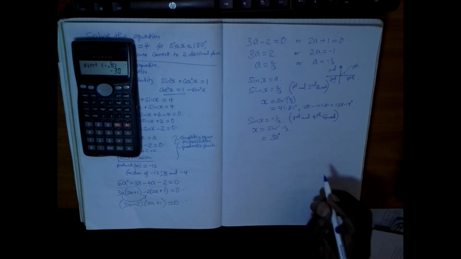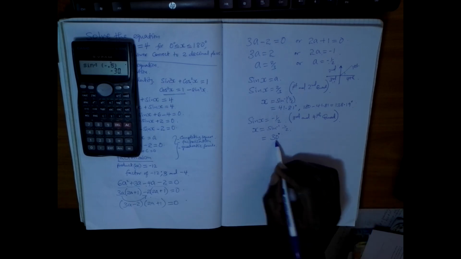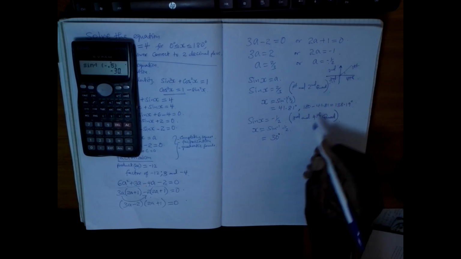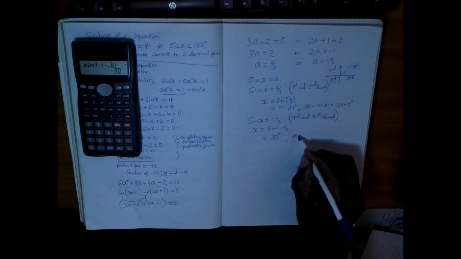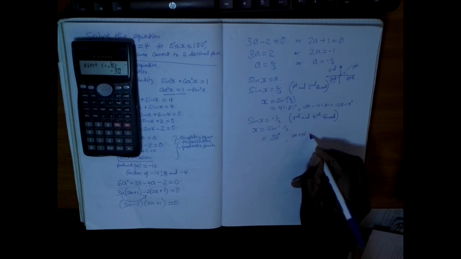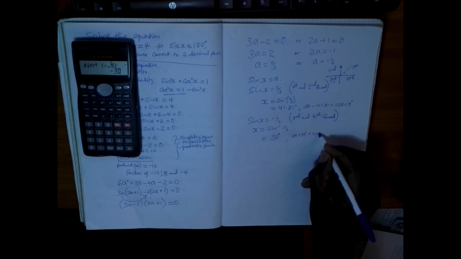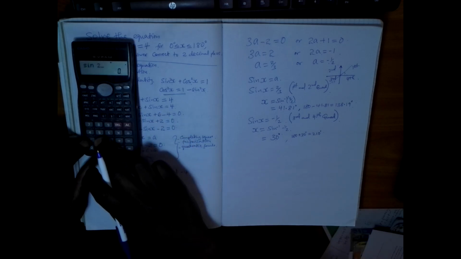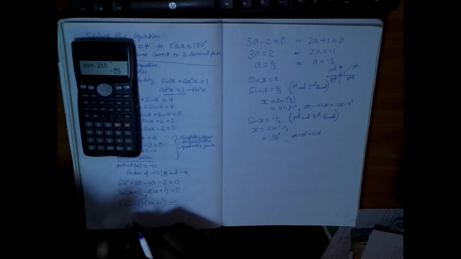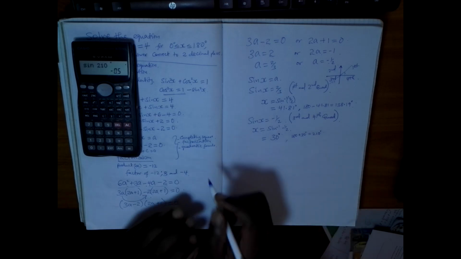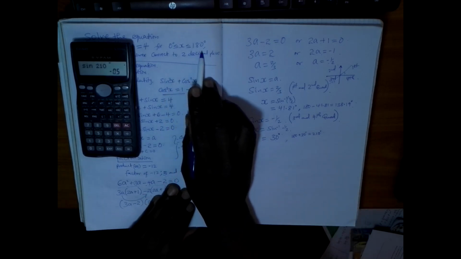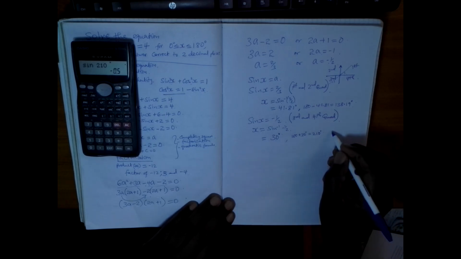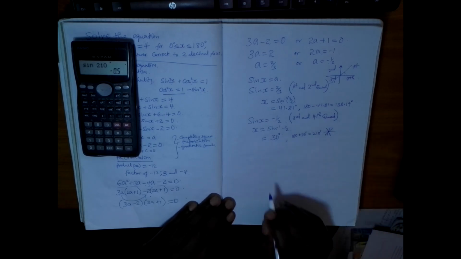In the third quadrant, it's actually 180 plus 30 degrees, which is 210 degrees. But remember, our range is 0 to 180 degrees, so this is not the solution.